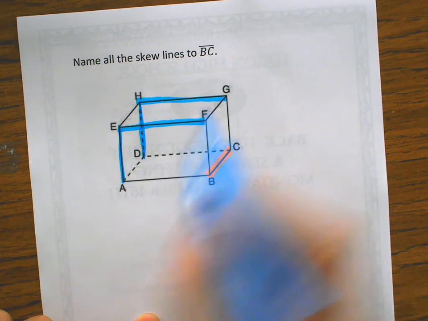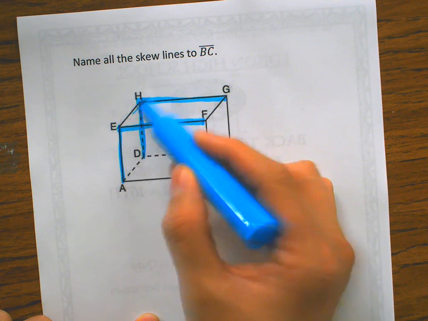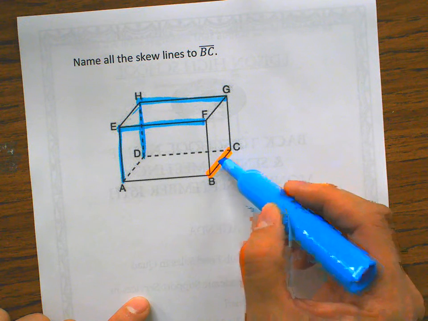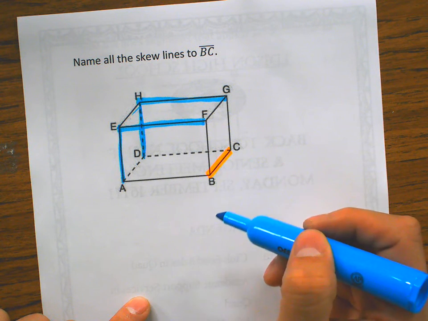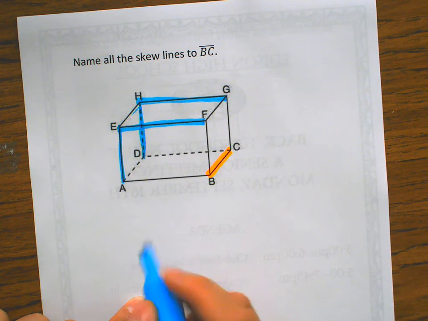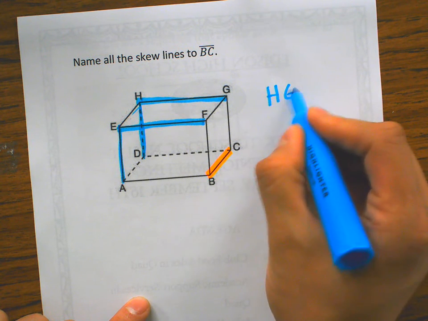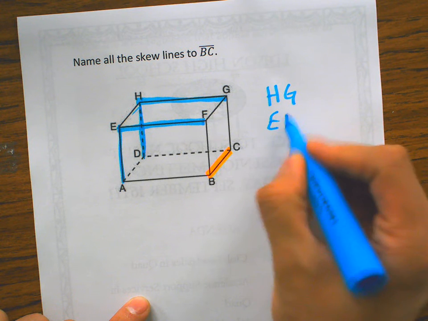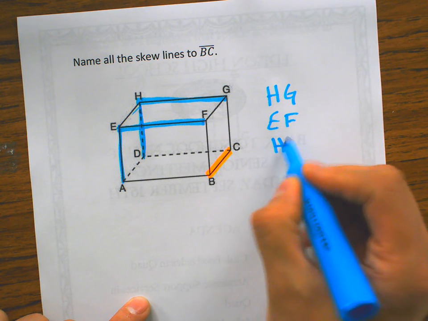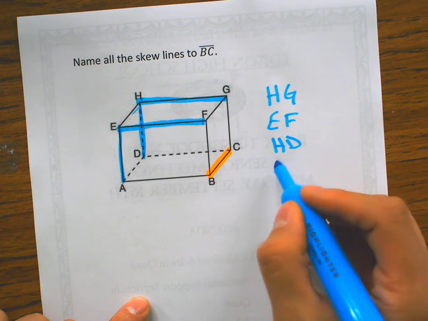Okay, now I cannot do HE because that line is actually parallel to BC. So these are the four ones that are going to be skewed to that one. So we have HG, EF, HD, and DA.